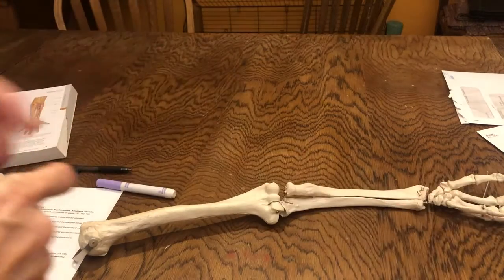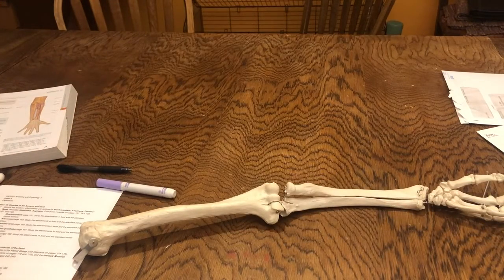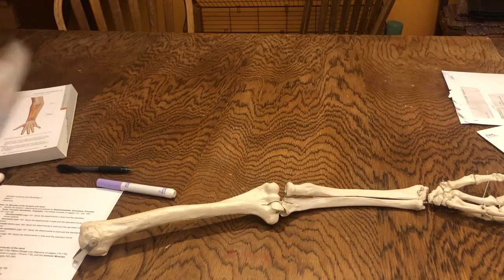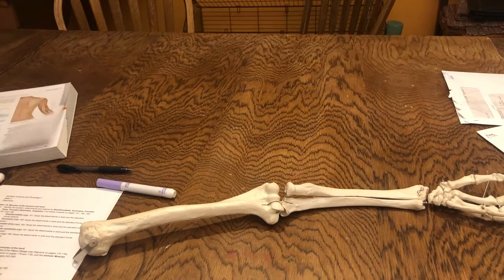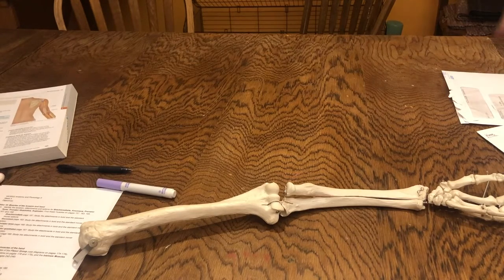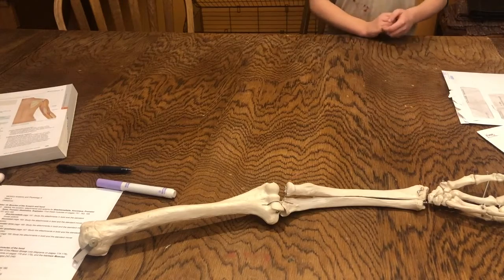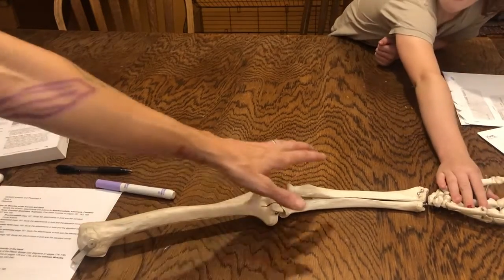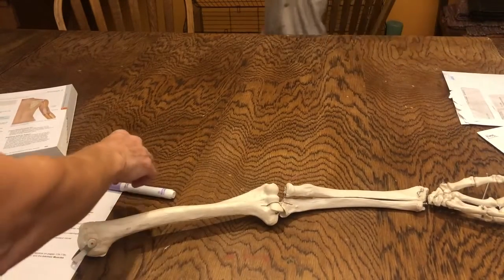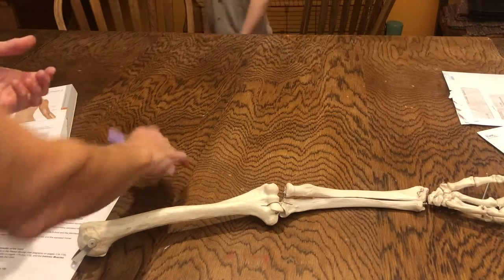Okay, so that's the first three. Let's look at anconeus, which is on page 163. Anconeus is Greek for elbow, which is where this muscle is located.